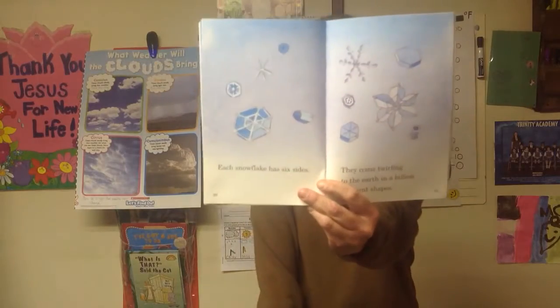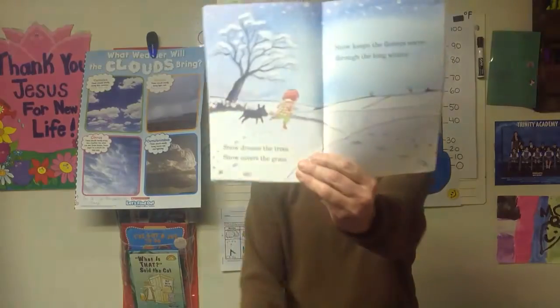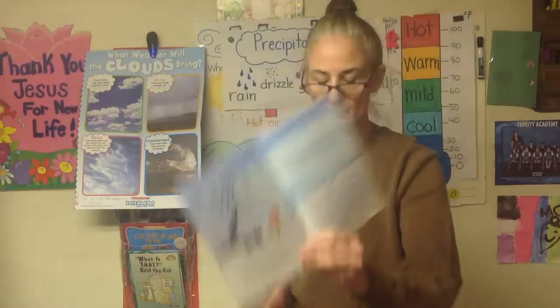Each snowflake has 6 sides. They come twirling to the earth in a billion different shapes. Every single snowflake is different, just like all of us. Not one is the same. Snow dresses the trees and covers the grass. Snow keeps the flowers warm through the long winter. Well, I can't imagine snow keeping anything warm, but they blanket it.